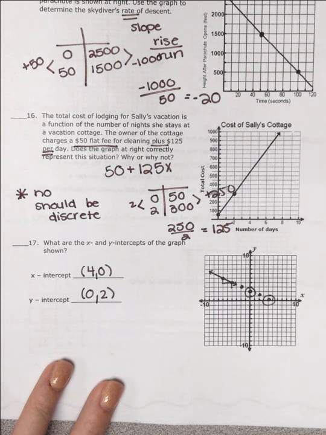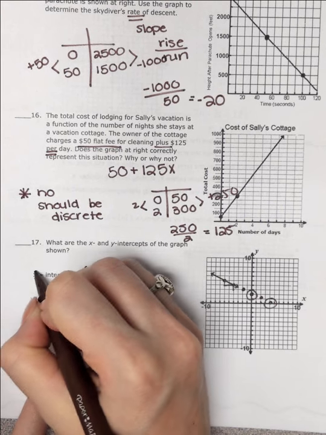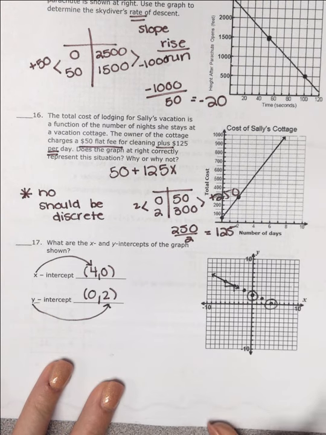You've got to know the difference between your points. Y-intercept has a y value, x-intercept has an x value.